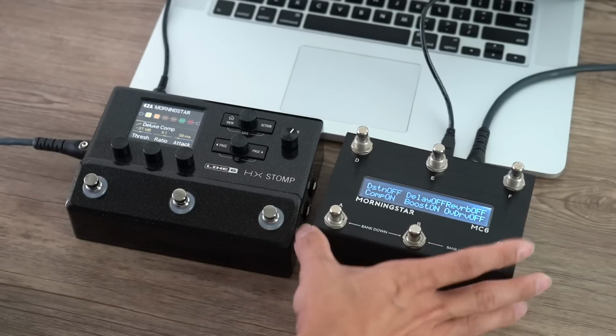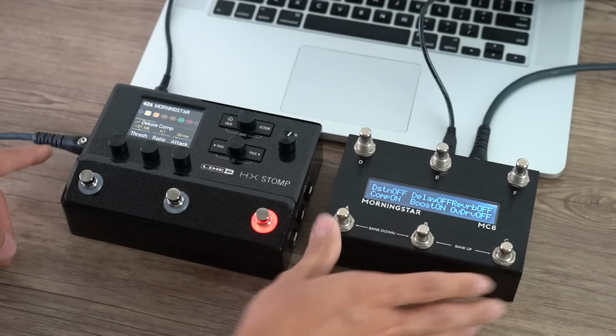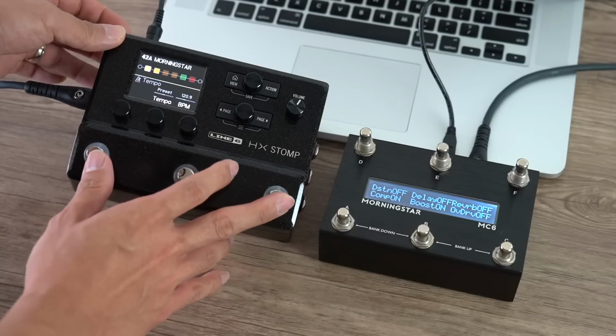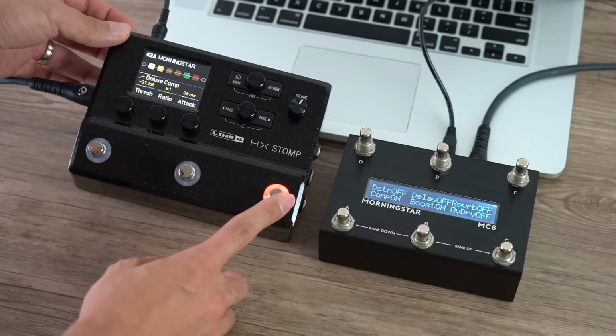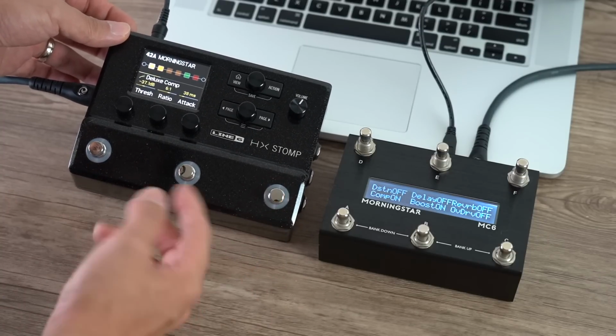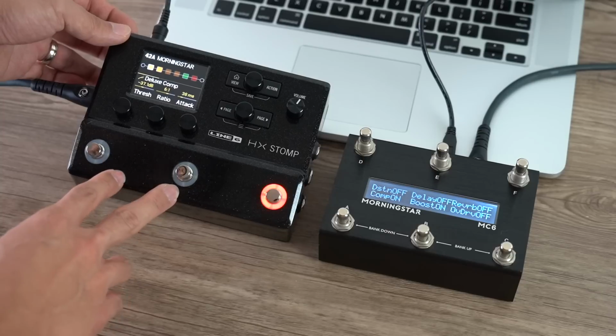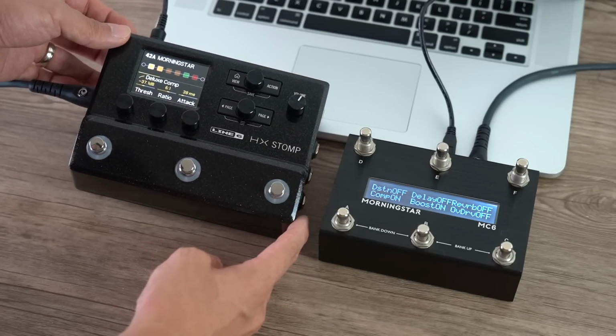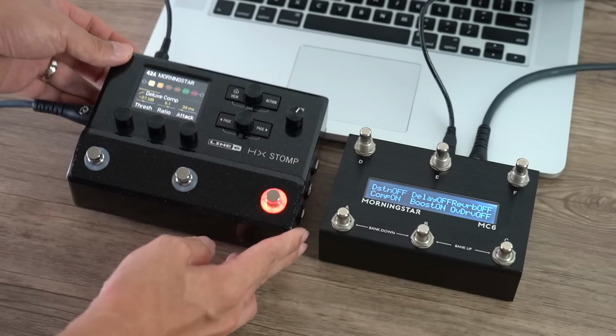First off, we're gonna show you how we can use the MC6 to control individual blocks on the HX Stomp. Now the HX Stomp only has 3 switches, one of which is usually dedicated to tap or tuner, and that leaves you with just 2 switches to control 6 blocks. So it's definitely not ideal, and not taking advantage of the full potential of the HX Stomp.